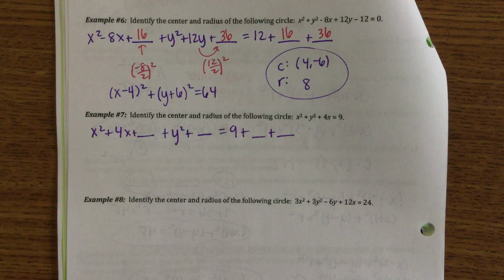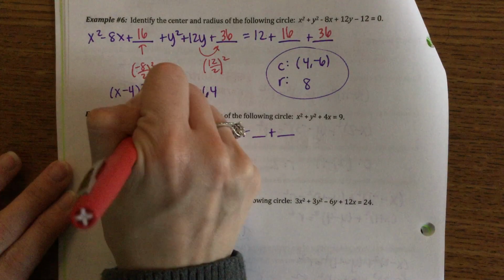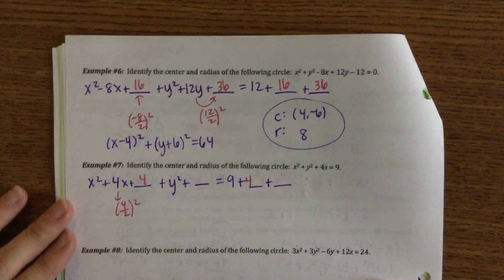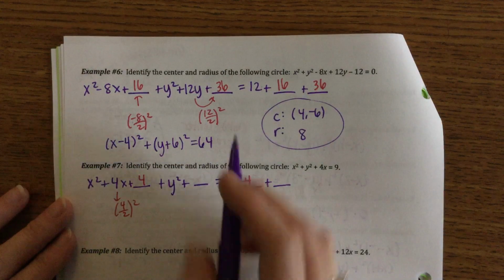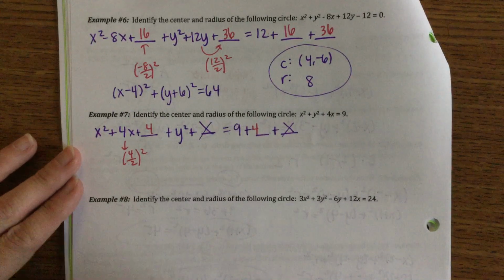Okay, the x's we should be able to figure out. What are we going to have to add? 4. So you're going to take 4, divide it by 2, and then square it. What about the y's? The y's you don't have to do anything to. Difference being up here, you had a y squared and a y term. If there's no y term, you don't have to add anything. So these are a little bit easier.